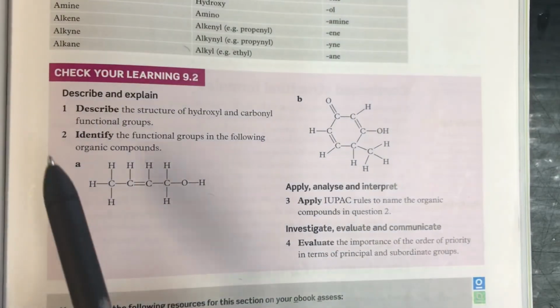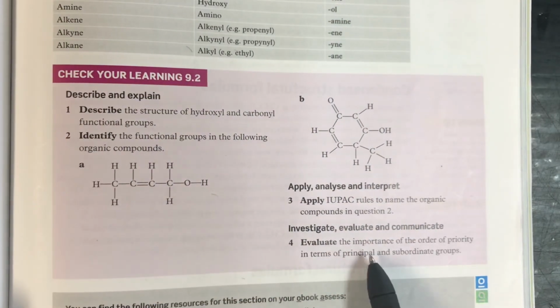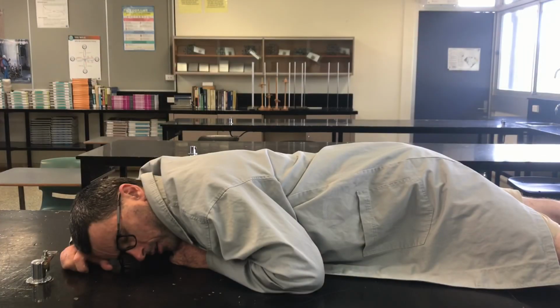So don't forget to have a go at these Check Your Learning questions on page 231.